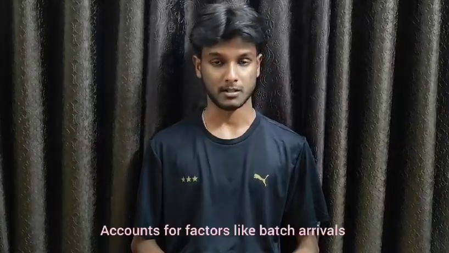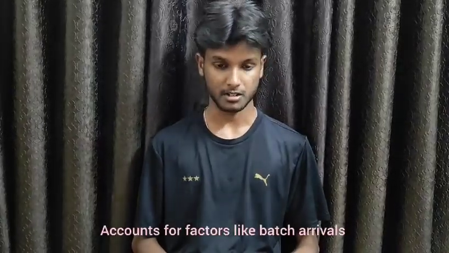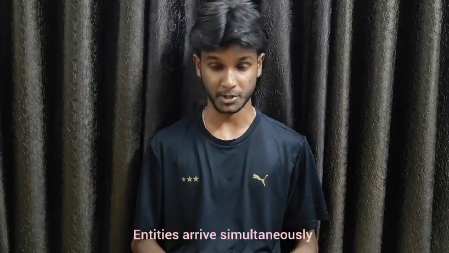The arrival process also considers whether the entities come at random intervals or are scheduled. Additionally, it accounts for factors like batch arrivals, where multiple entities arrive simultaneously, and whether the arrival rate changes over time, influencing the system's ability to handle demand fluctuations.